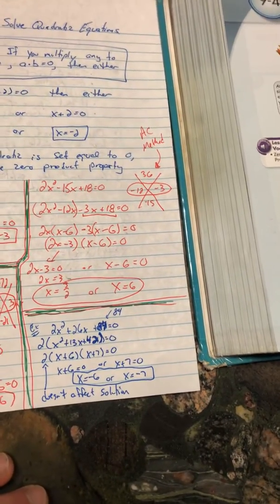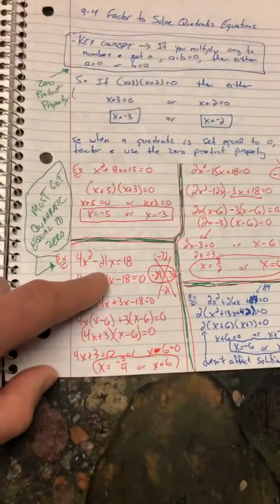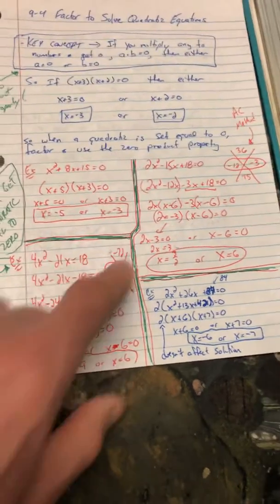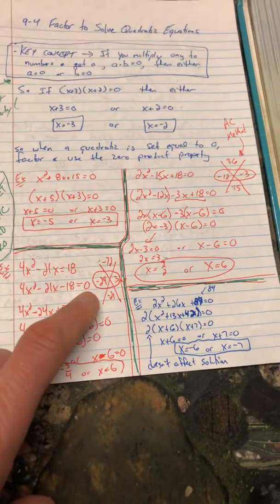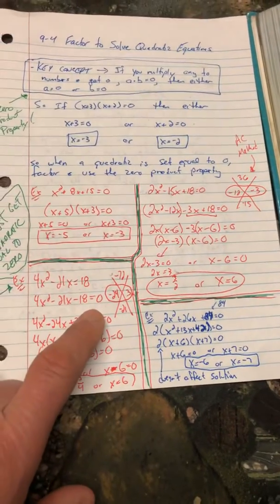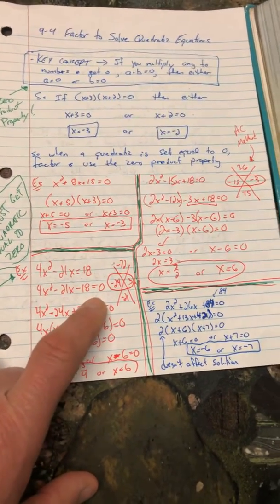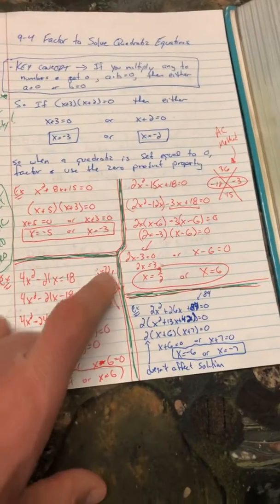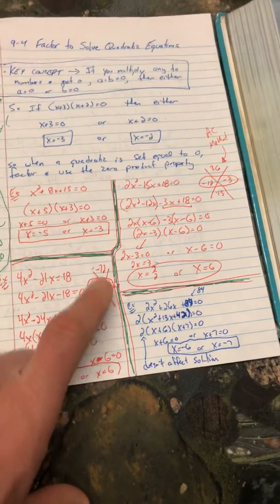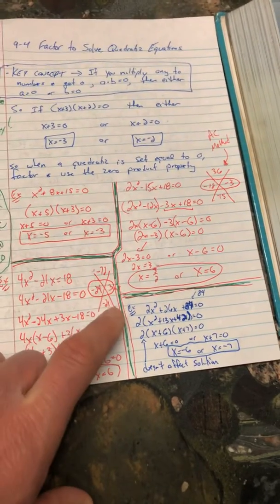Okay? If your quadratic is not set equal to 0, so it starts in a form like this, we want to get it equal to 0 first. So we bring this over. We get it set equal to 0, so we can use the zero product property. And I look for a common factor, nothing to take out of a 4, 21, and 18. So I do 4 times negative 18. I get negative 72 over negative 21. I'm sorry, two numbers that multiply to get negative 72 and combine to get negative 21.